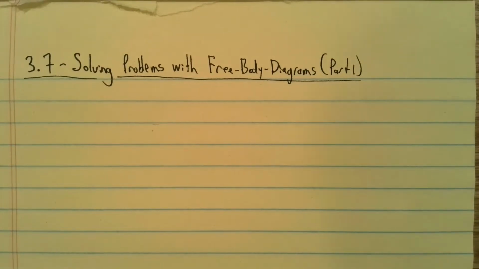All right, in this lesson, we're going to solve some complicated problems with something called free body diagrams. It is quite challenging to understand at first because there's a lot of steps, so be patient with yourself. In the end, you'll find that it's actually easier than it appears at first. So, there are 3 steps when you're trying to solve a problem with free body diagrams.